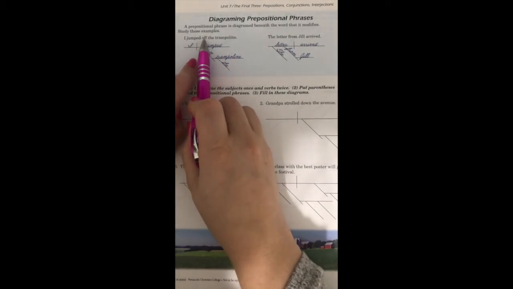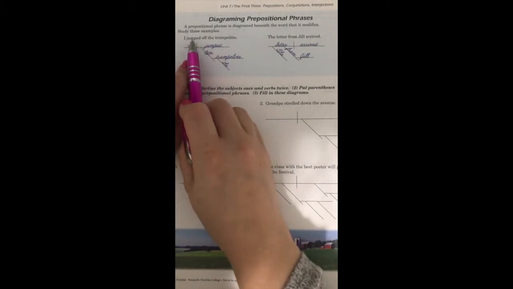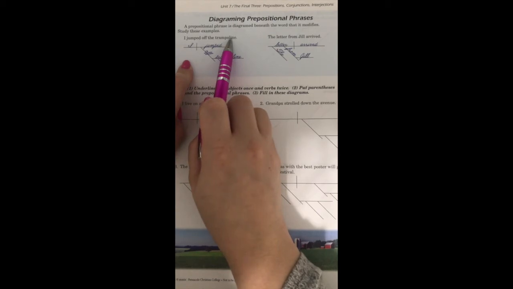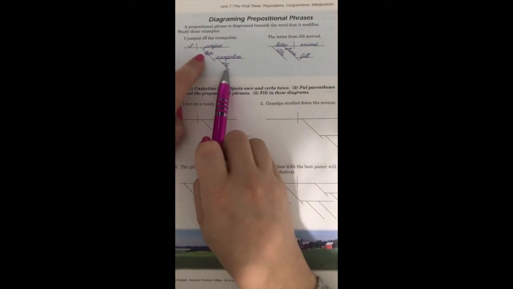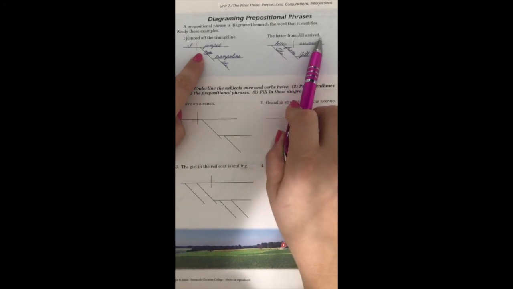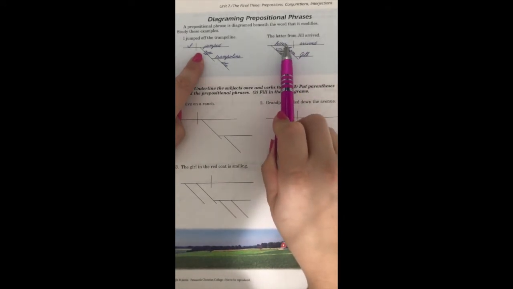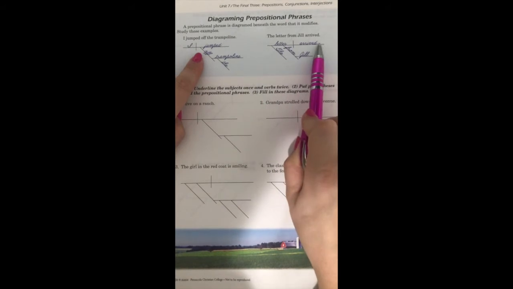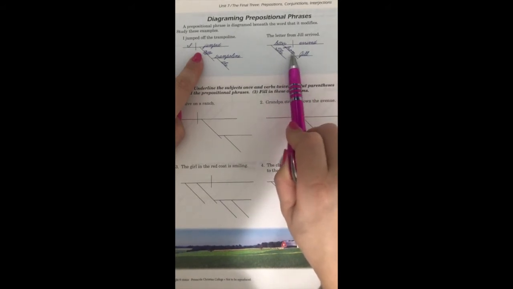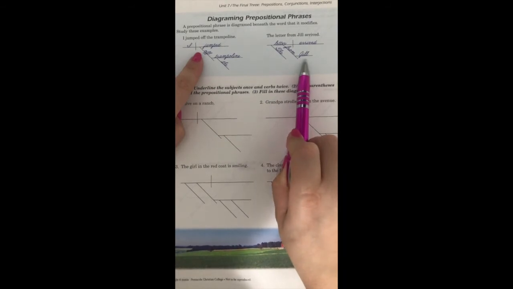And as usual, we have the subject first, then the verb, then the object goes on this line. And then we take the off and the in this case. So the words that are in between the verb and the object. So we have our prepositions here. The letter from Jill arrived. So we have letter, our subject, arrived, our verb, from our preposition, and then our noun, Jill.